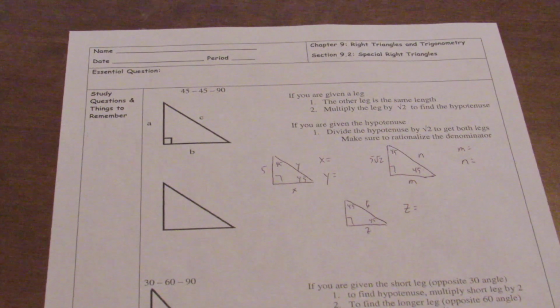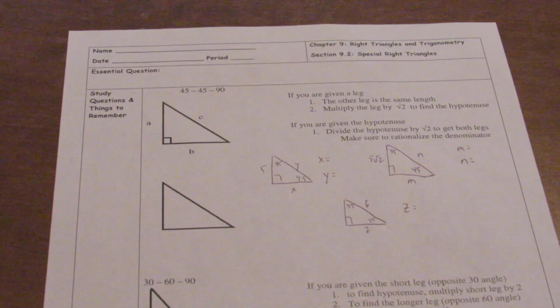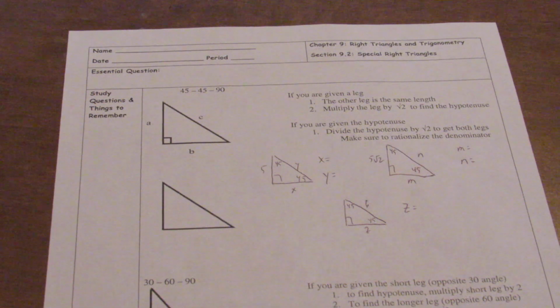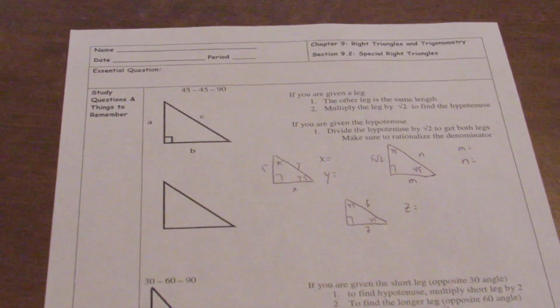So for the 45, 45, 90, if you're given a leg, the other leg is the same length, because it's an isosceles triangle. To get to the hypotenuse, you multiply the leg by root 2. If you're given the hypotenuse, you divide by root 2 to get both legs. All right, and we need to make sure we rationalize the denominator there.